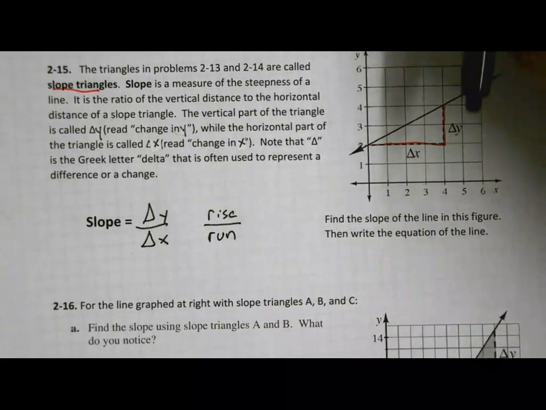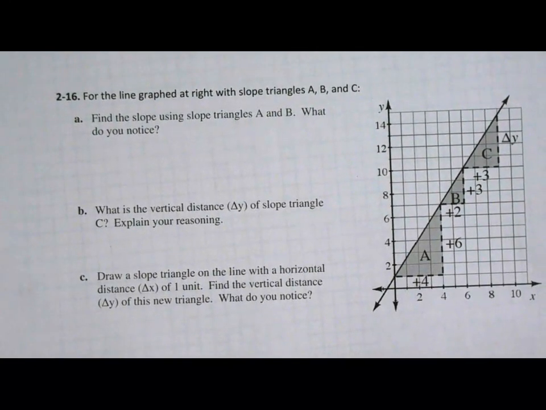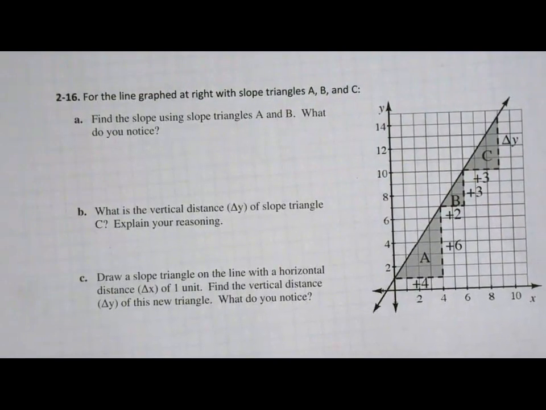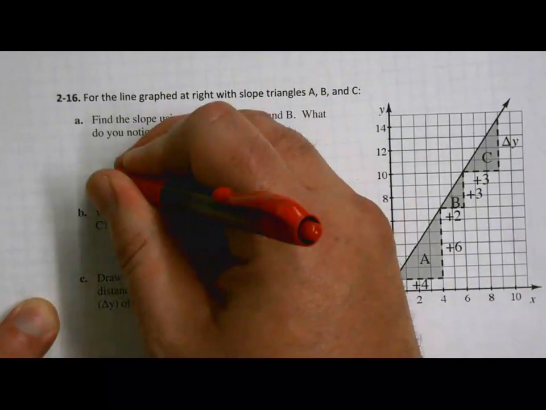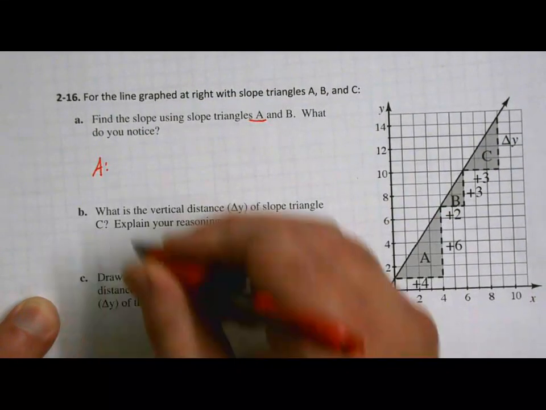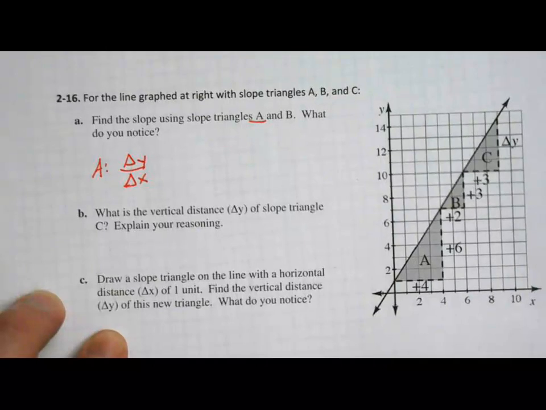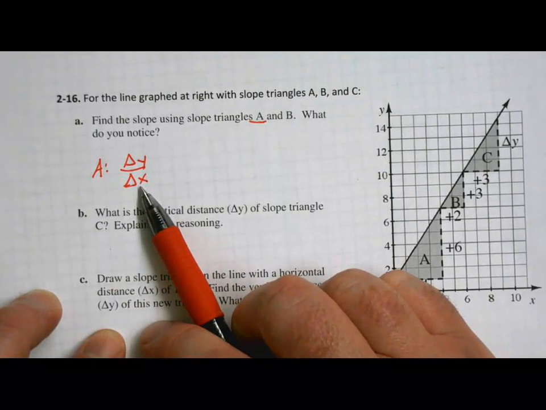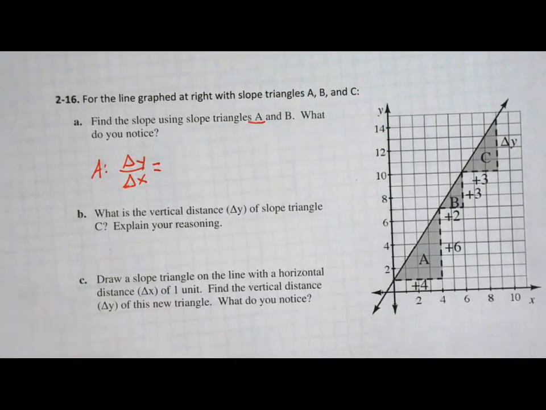All right, so let's have a look at number 16 down here. And we're going to look at some slope triangles. So they've actually drawn 3 slope triangles, and they've labeled them A and B and C. Let's go ahead and find the slope using triangles A and B. So let's start with triangle A. And for our slope, remember it's going to be change in y over change in x. I'm going to keep writing this down over and over again because that repetition is what's going to help me to remember this over a long period of time. Change in y over change in x.